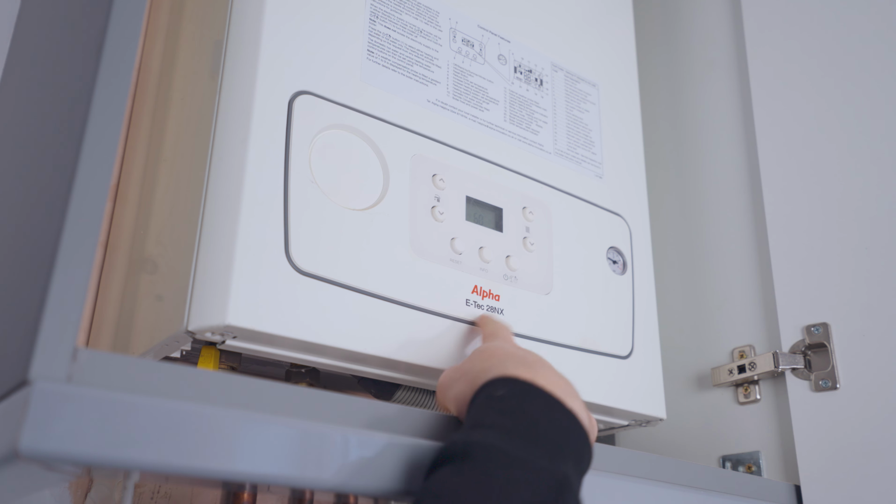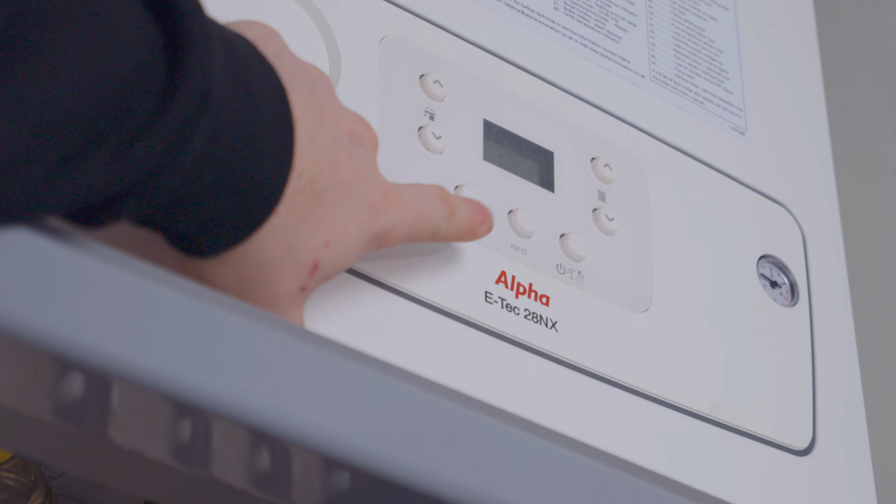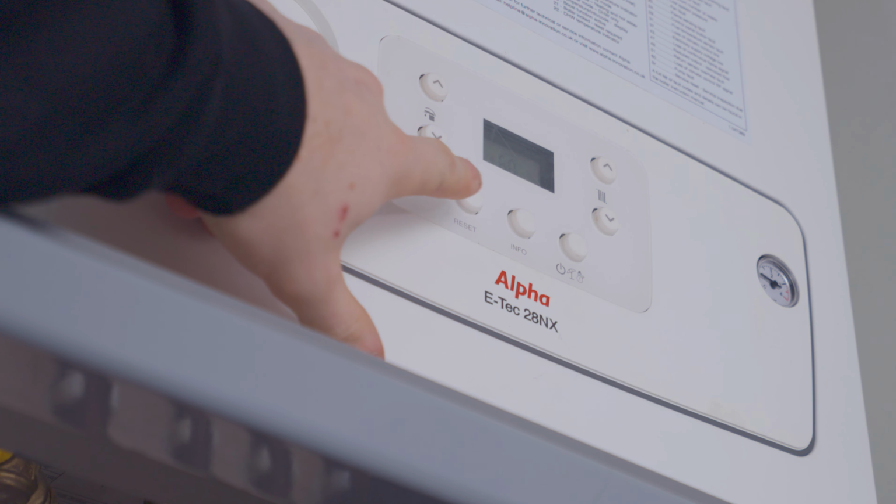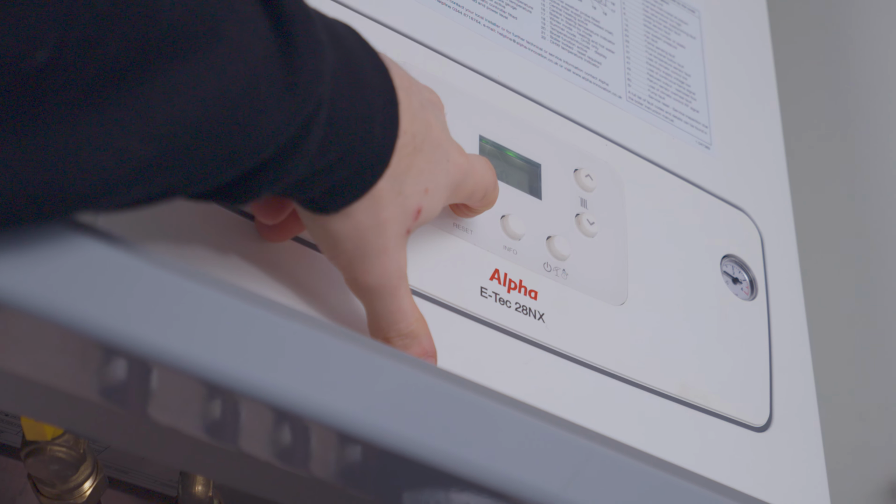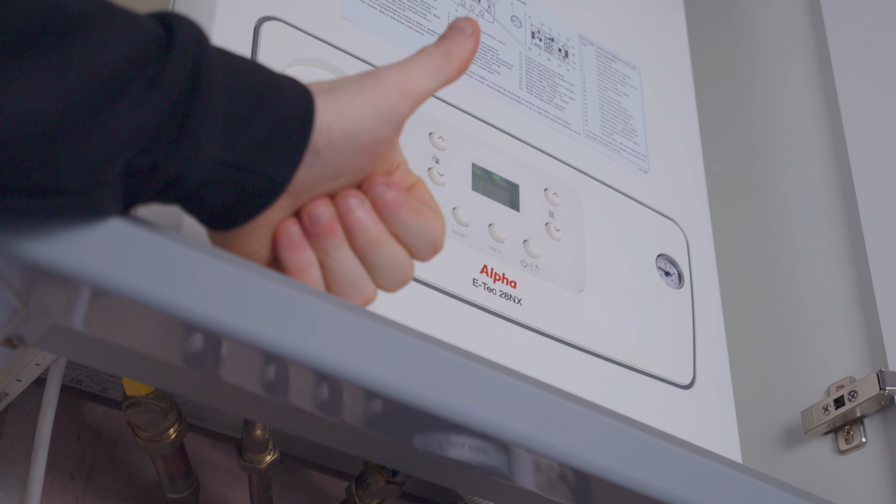If you are lucky enough to own an Alpha boiler, this is an Alpha NX behind me. It's been installed by iHeat, so it's more than likely going to have a lot fewer error codes than others. But in the case where you do have an error code, you want to go over to the boiler, and they've made it really simple here. Just press reset. Pressing the reset button will start up the boiler again. It's like turning anything on and off back in the day. It seemed to fix everything. And hopefully this removes the error code from your boiler.